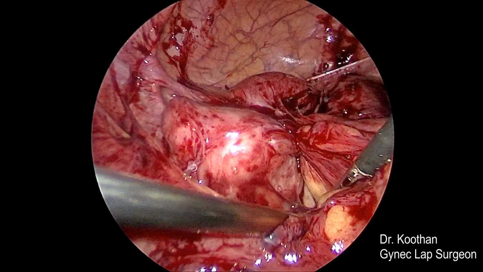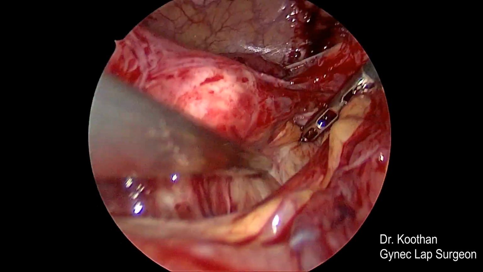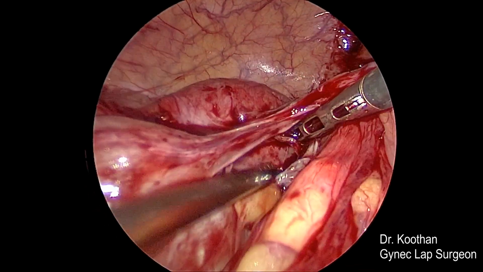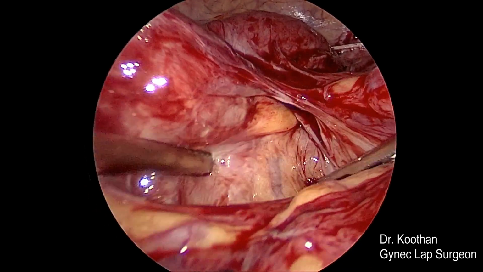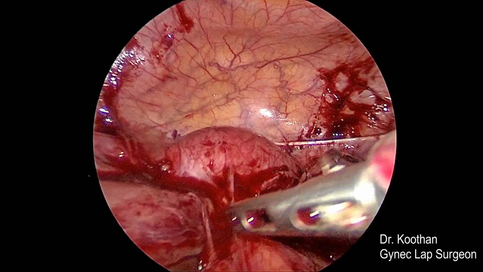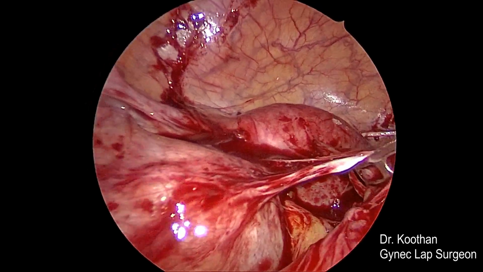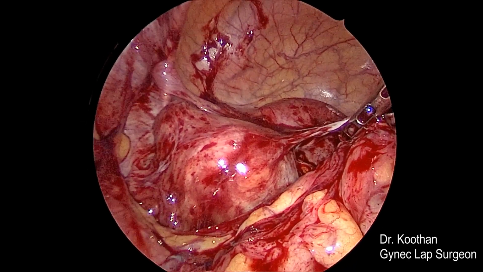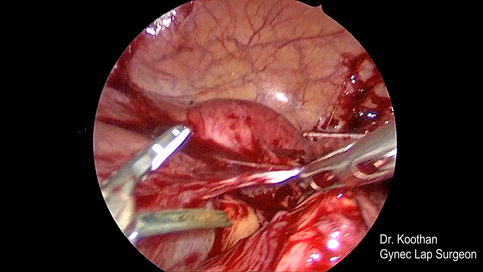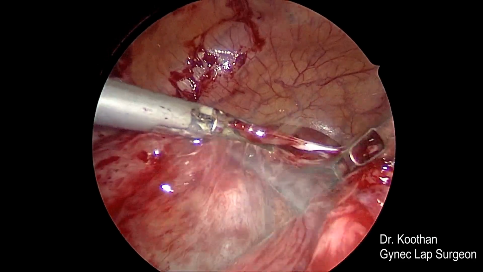So left side, what you can see is the huge Pyosalpinx, and the right side is the mesorectum, which is being dissected. We are using the harmonic to release the adhesions.